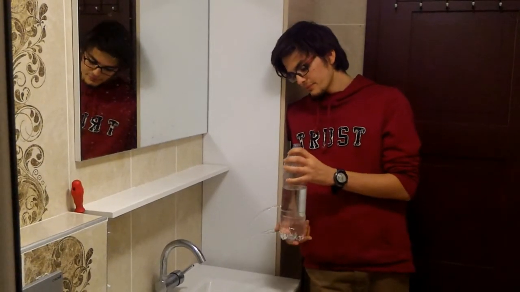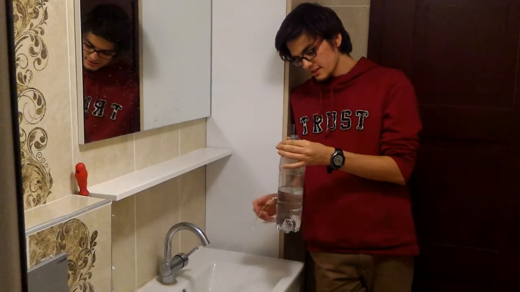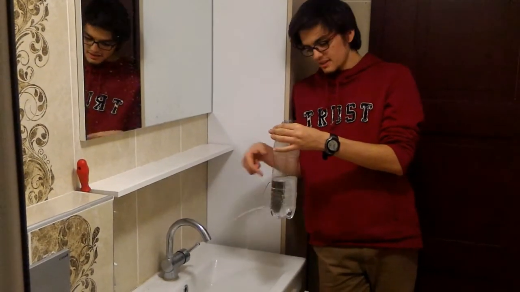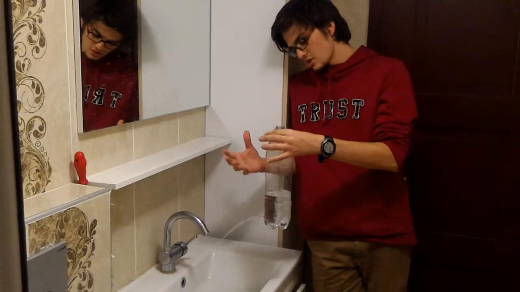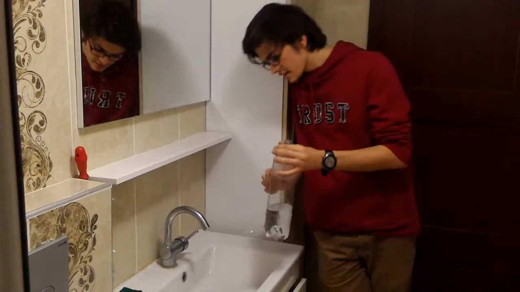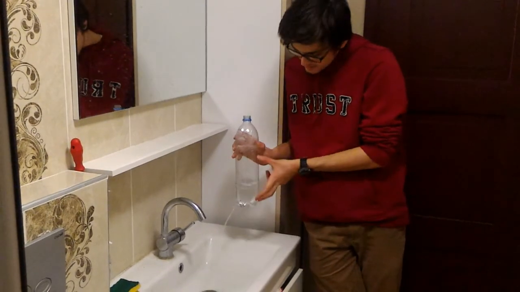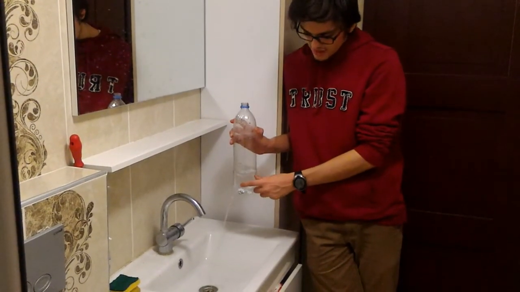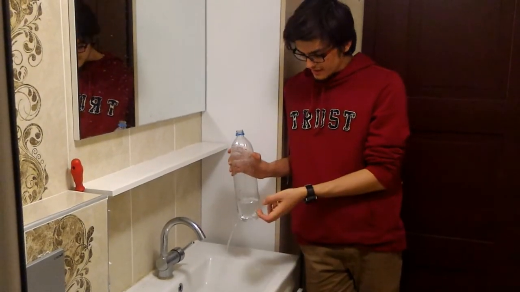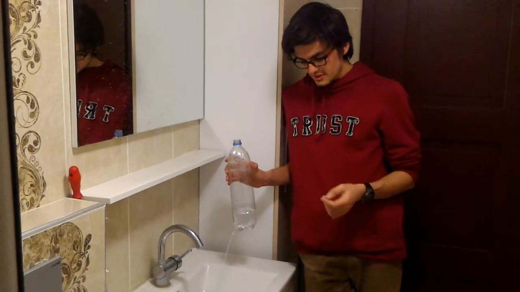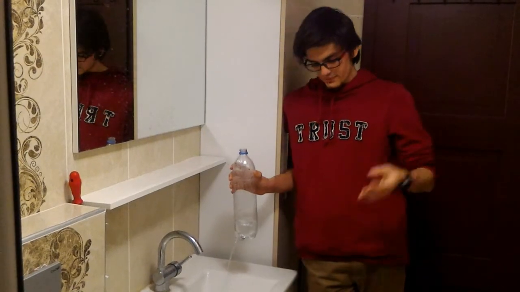When I let them go, here it's slower, but here the water flows faster, because the depth of the water affects the pressure. When I let them go, the top hole has less depth than the bottom hole. So the water flowed faster from the bottom hole than the other. So it shows the importance of the height of water in liquid pressure.